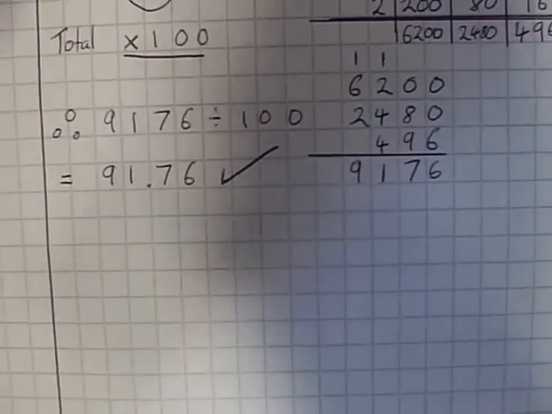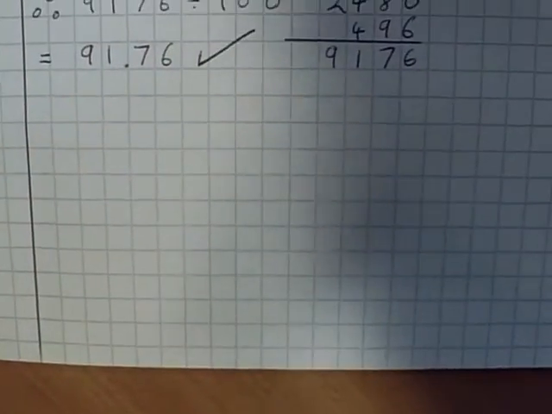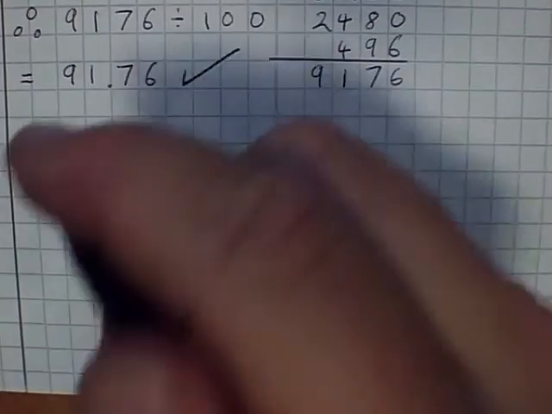Just moving the camera a bit. Okay. So EG2.